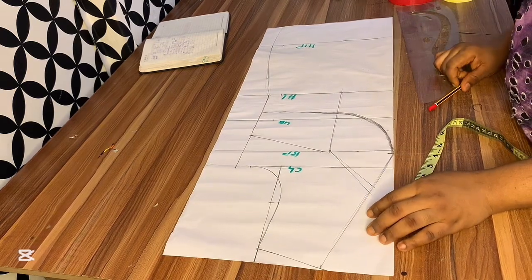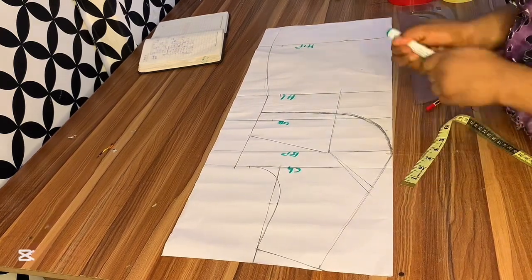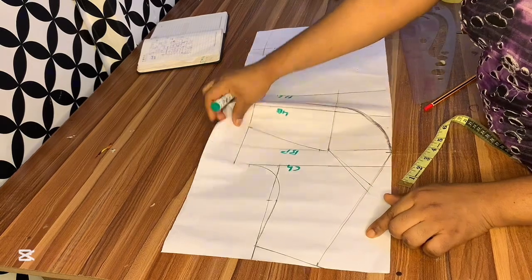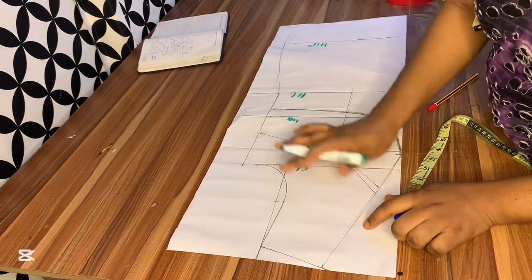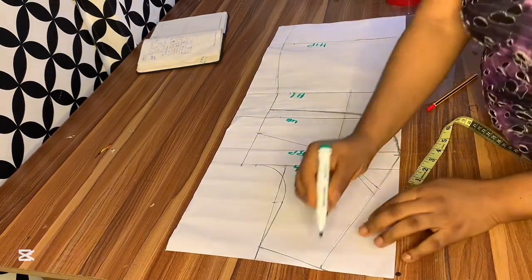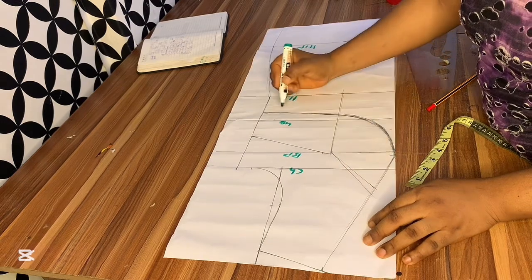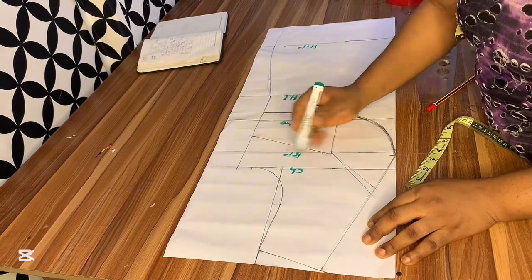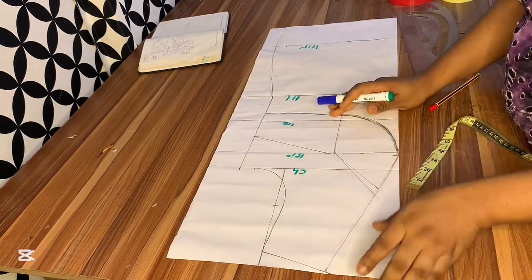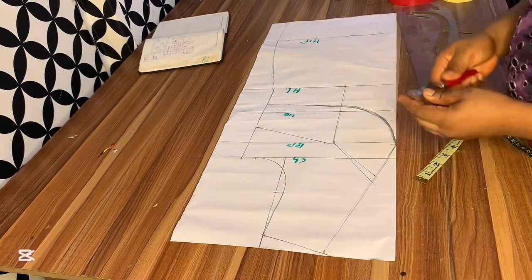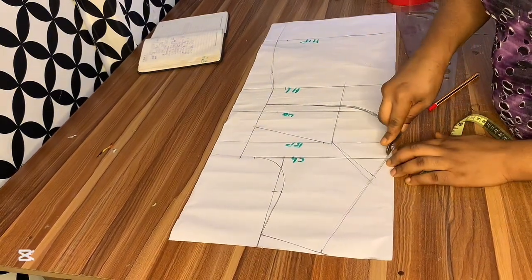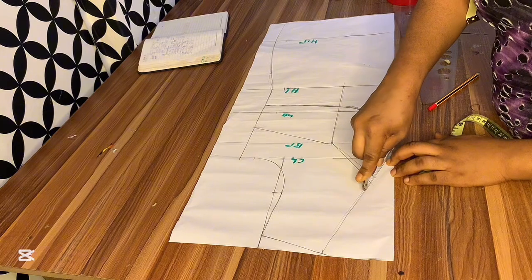If you want to duplicate this pattern, what you do is to use your marker to highlight the line so that it will show on the other side. For me, I want to use my tracing wheel to trace all the lines. After tracing it, I'll go ahead and mark it on the other side. I'll do that off camera and I'll come back and show you what I have.